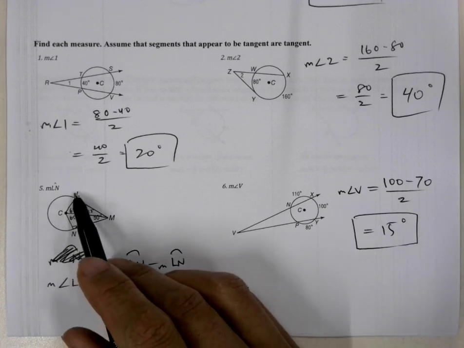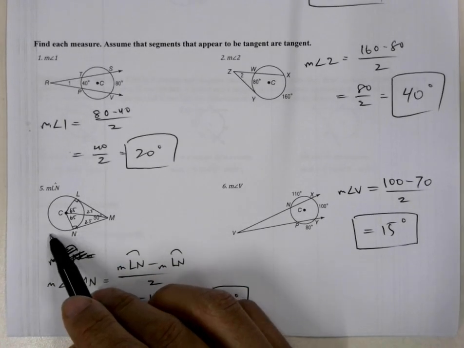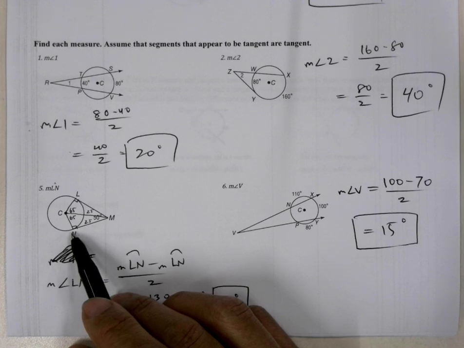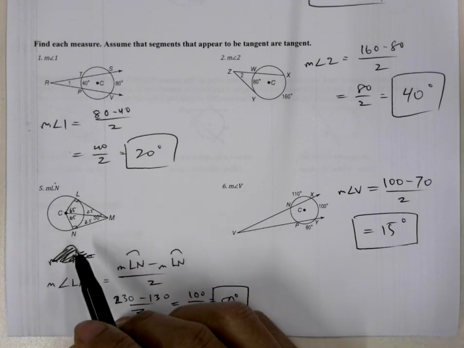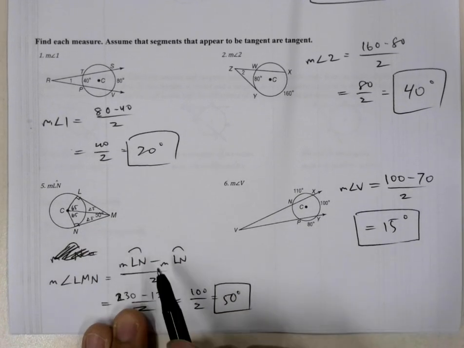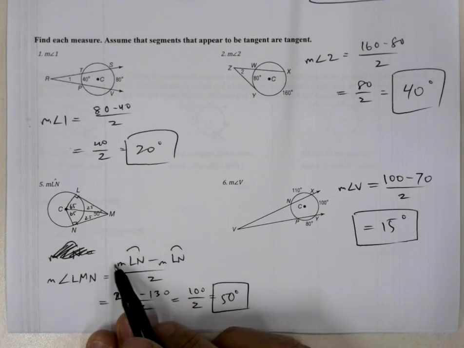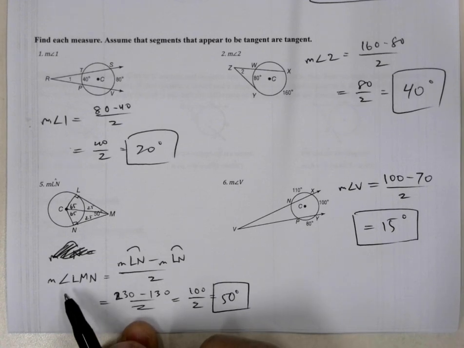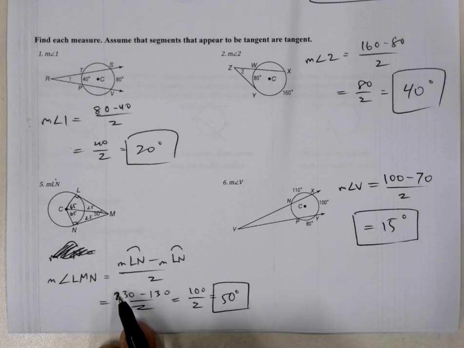And then that tells me that the major arc LN is 260, right? Just because it all adds up to 360 degrees. So then finally I had LN major minus LN minor divided by 2 is equal to the angle measure. So LN major, wait, what was I asking? What was I looking for?